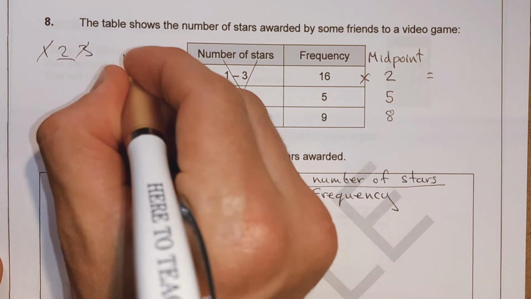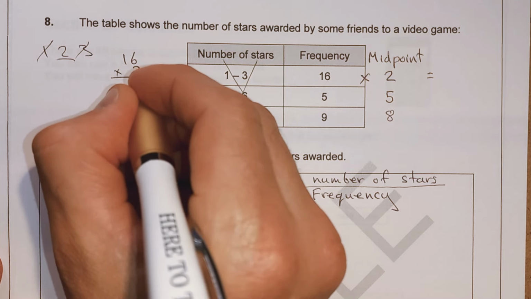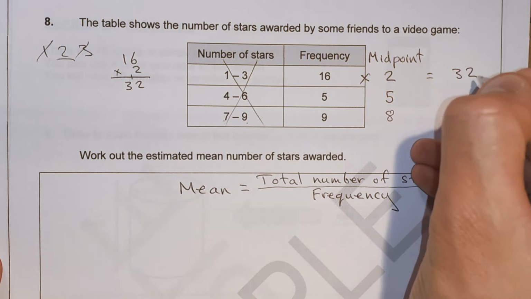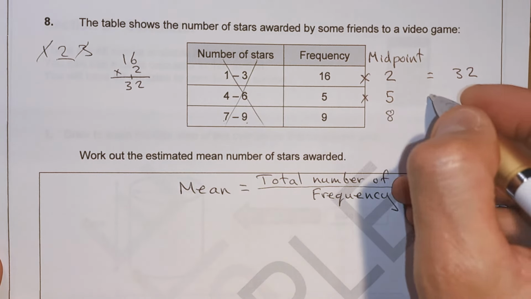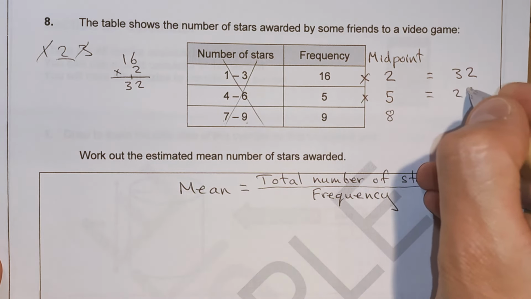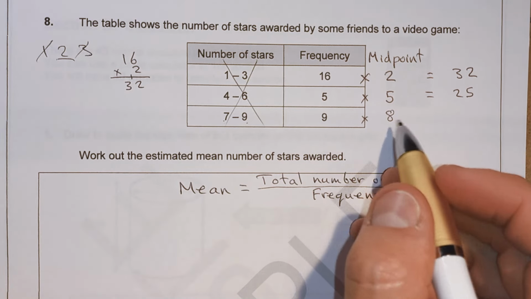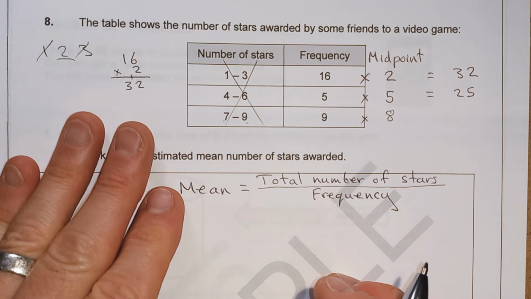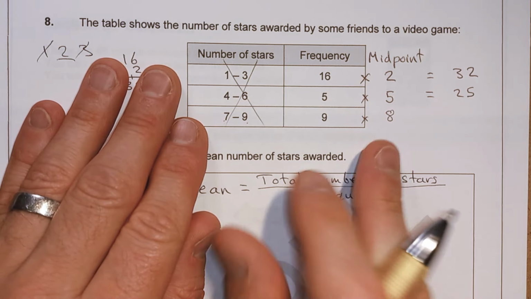Well, we can do it here. 2 times 6 is 12. 2 times 1 is 2, plus 1 is 3, so we've got 32. 5 times 5, hopefully you're comfortable with that being 25. And 9 times 8, well, let's do 8 nines. So 9, 18, 27, 36, 45, 54, 63, 72.